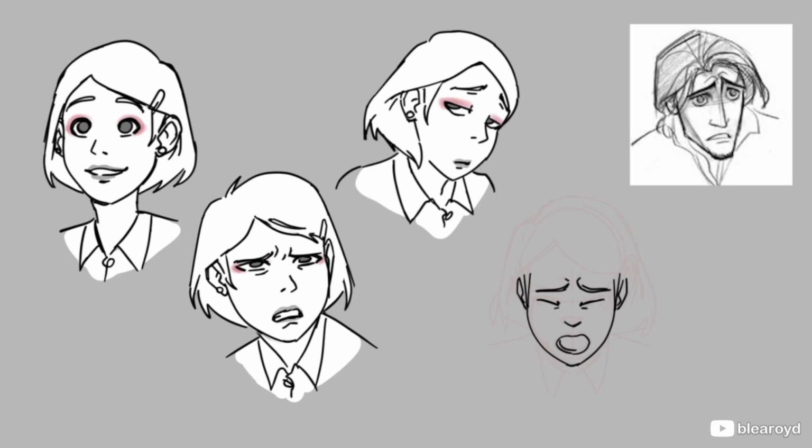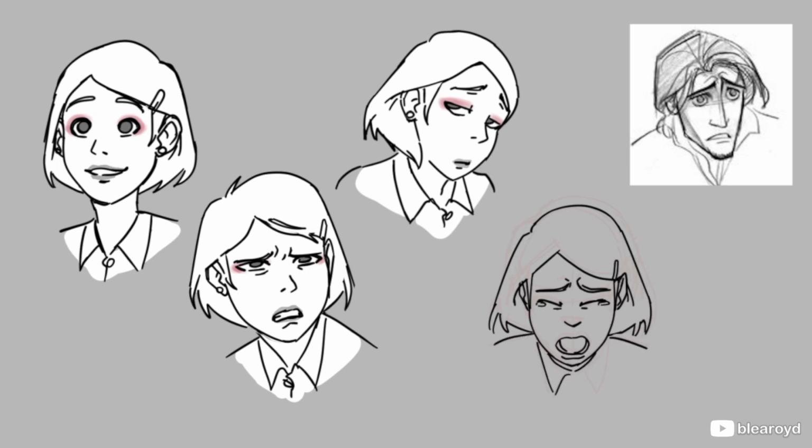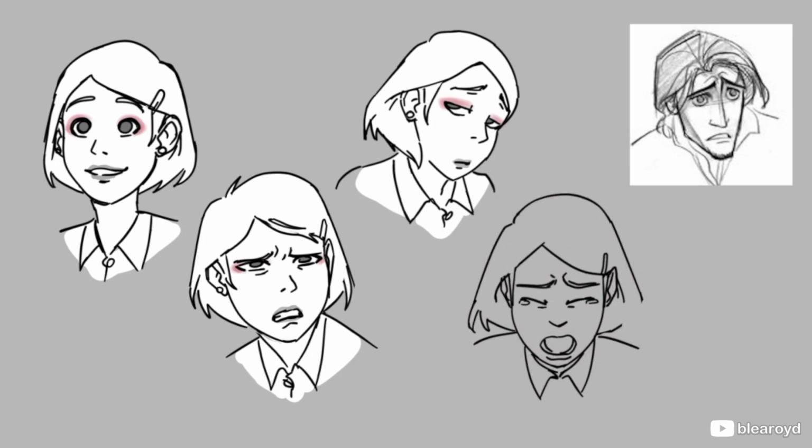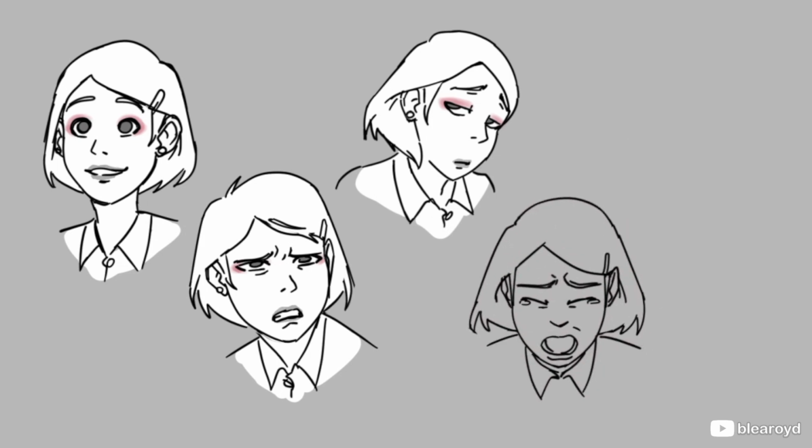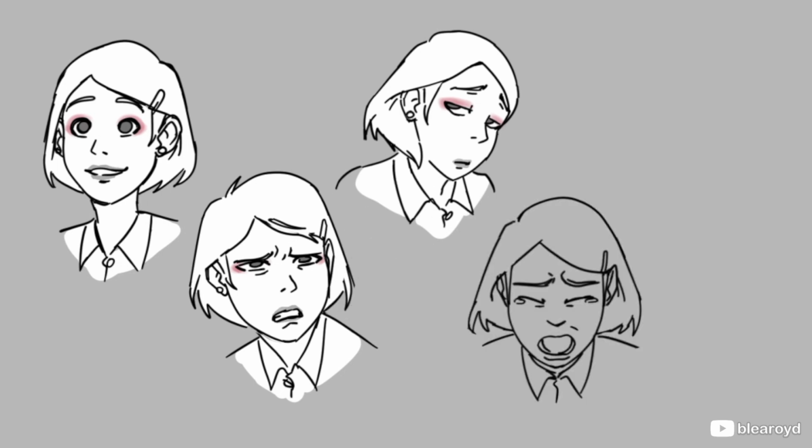I include some slight brow lines, and her lower lip is protruding a bit. I also add one little line to show where her mouth muscles meet the edge of her cheek.